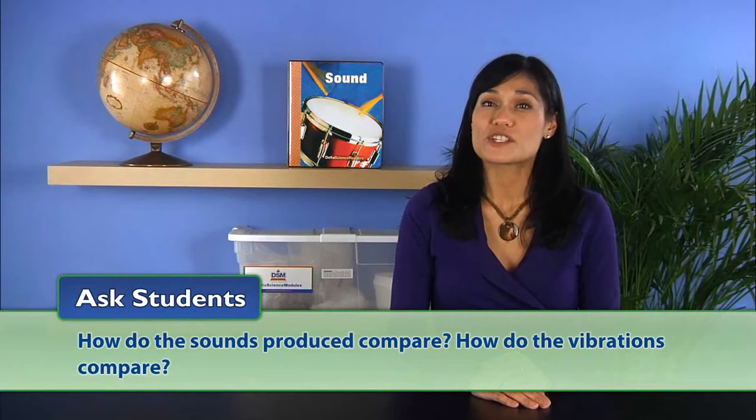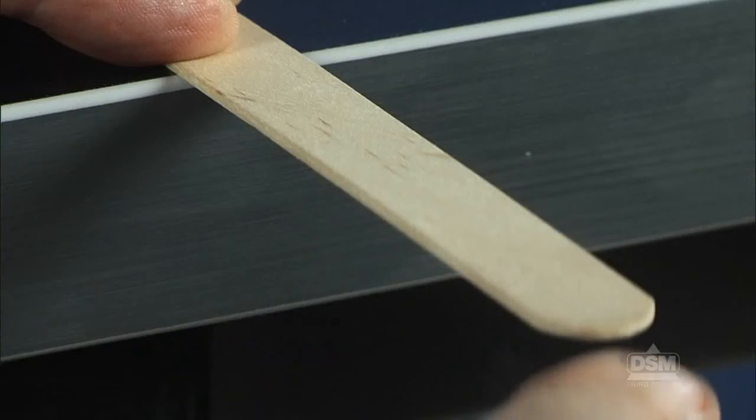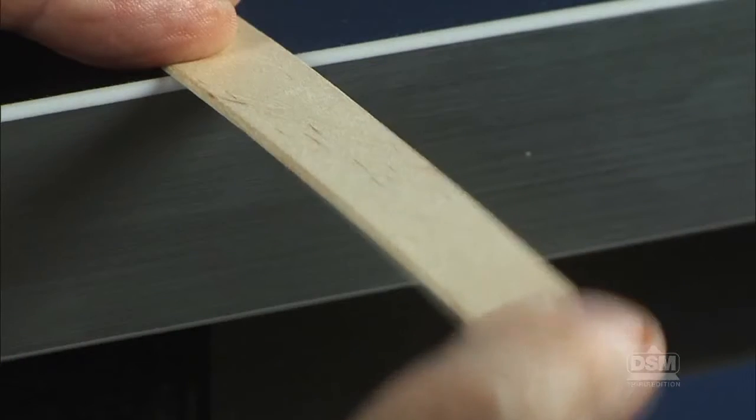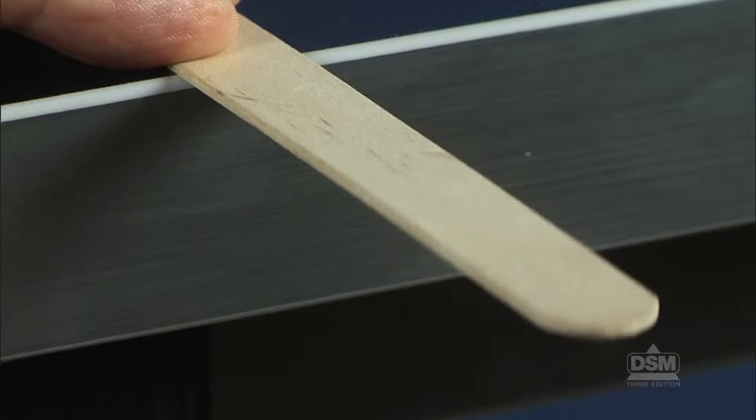How do the vibrations compare? When the depressor was snapped lightly, it produced a soft sound and weak vibrations. When it was snapped hard, it produced a loud sound and strong vibrations. Lead the students to infer that when vibrations are strong, the volume of the sound is loud, and when vibrations are weak, the volume of the sound is soft.